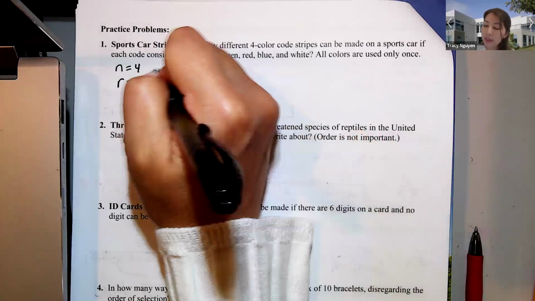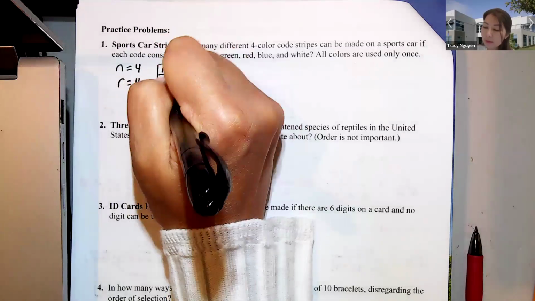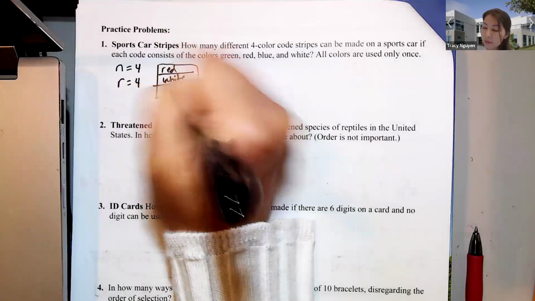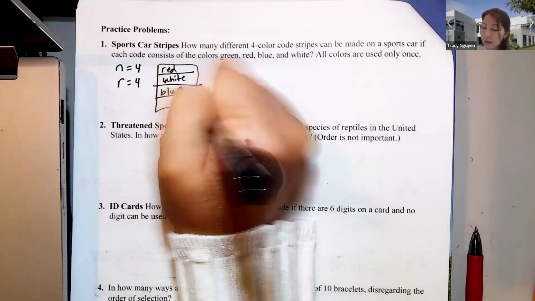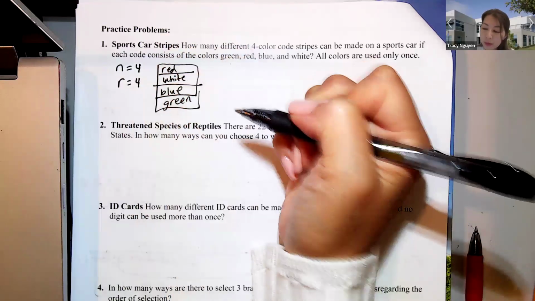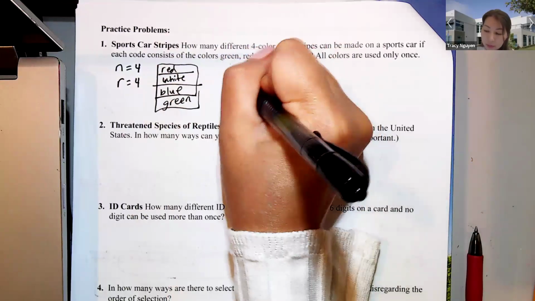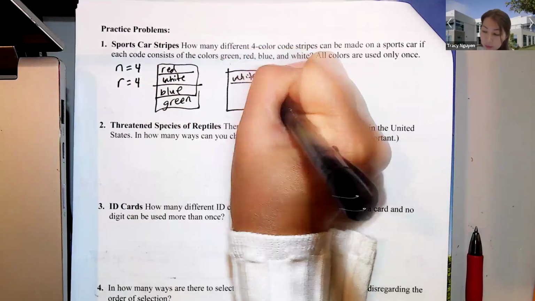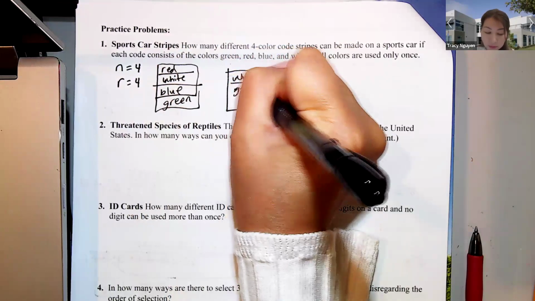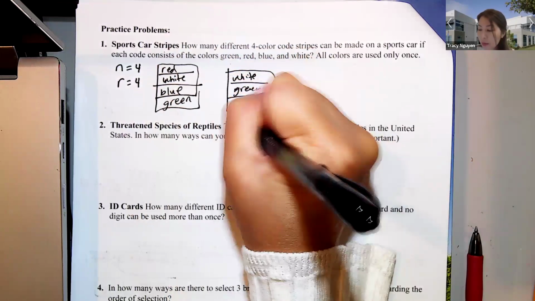So for example, here, I'm going to have red, white, blue, and green, right? So this one stripe is in this order. Another stripe, what if I change the order to white, green, red, and blue.